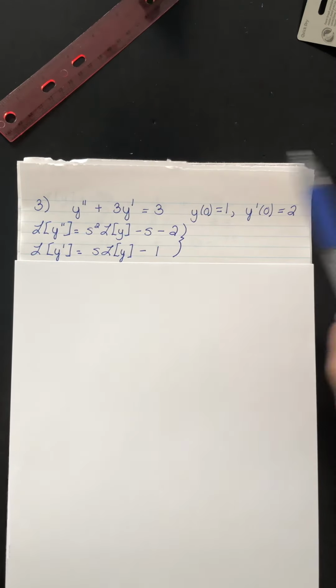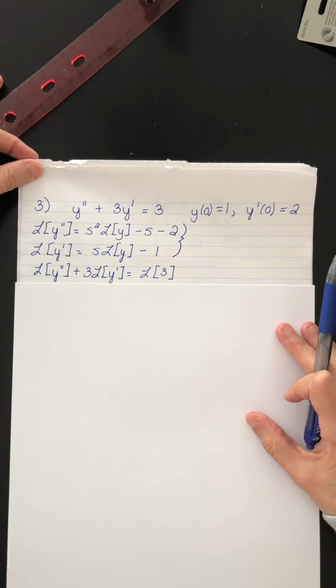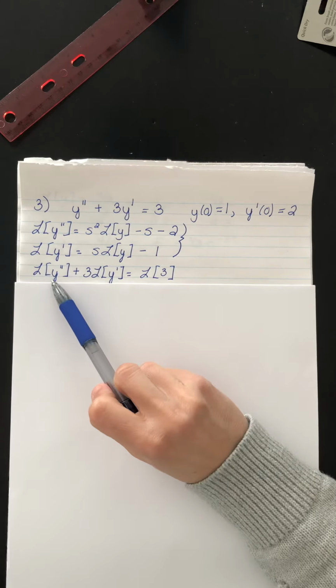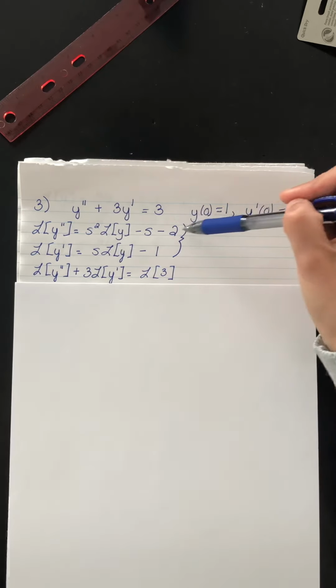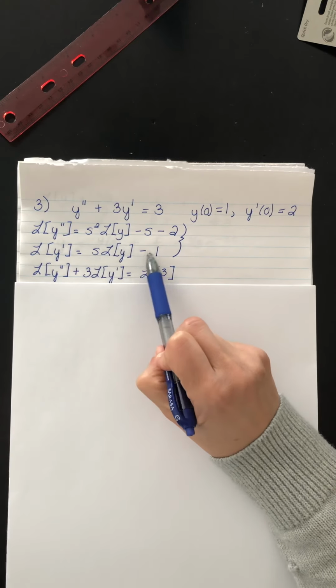So now, as you know, we start by taking the transform of all terms in the equation, just like this. We're going to now use our formula to replace this term with these 3 terms and this term with these 2 terms.